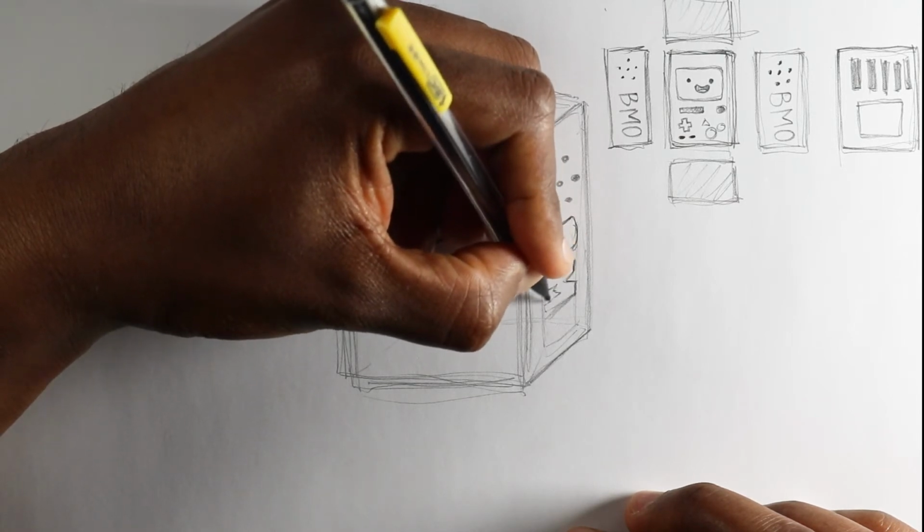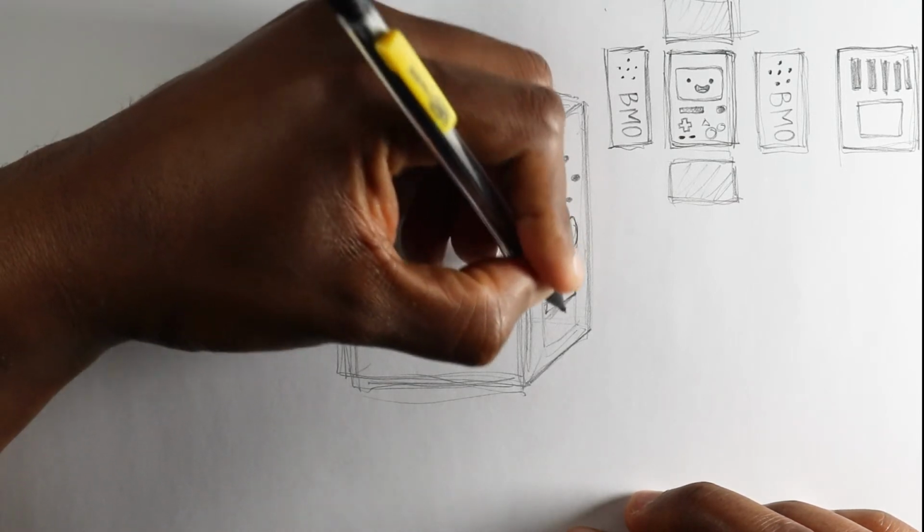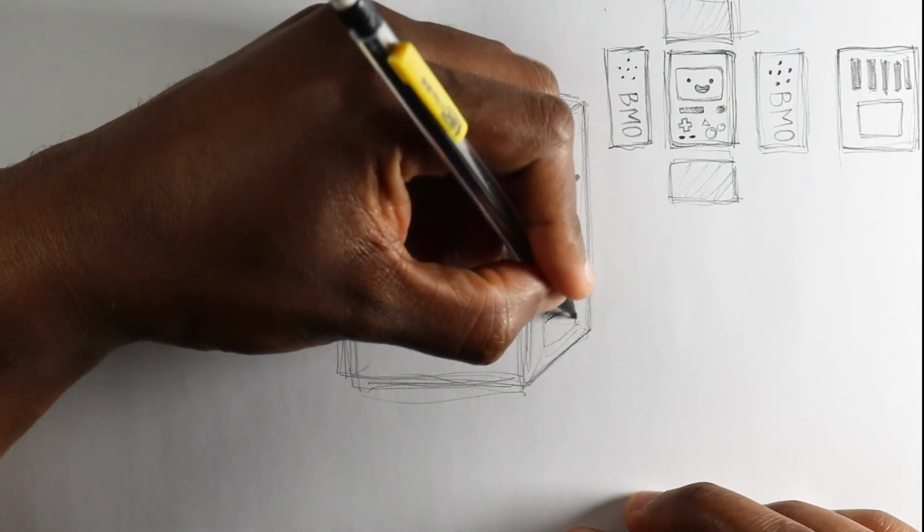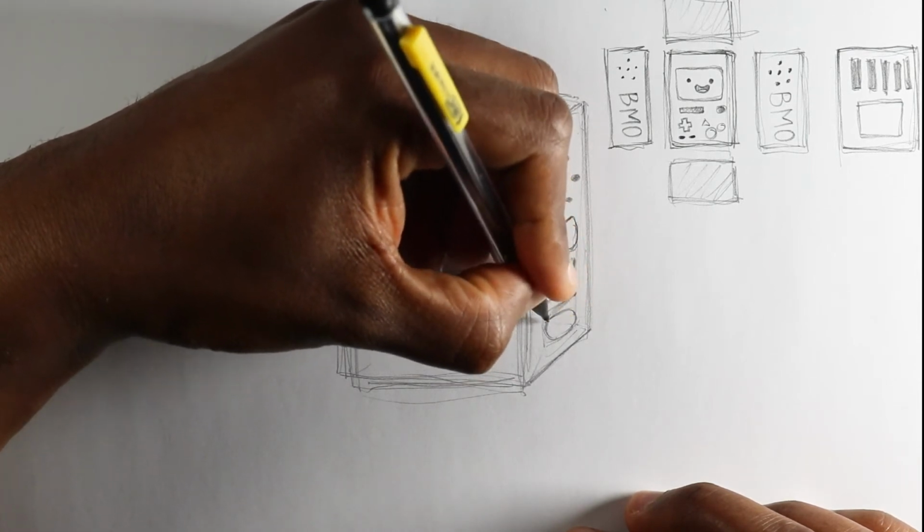I keep saying his on BMO's body. Not sure how to refer to BMO.